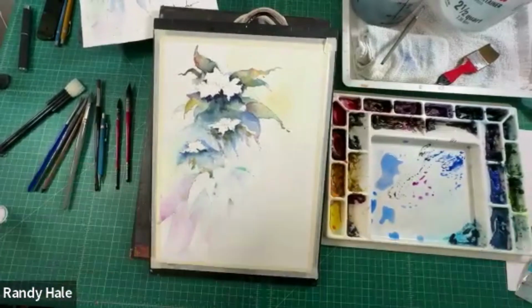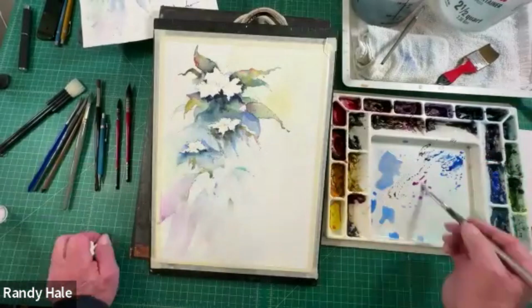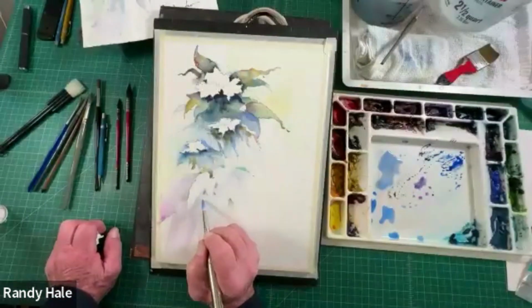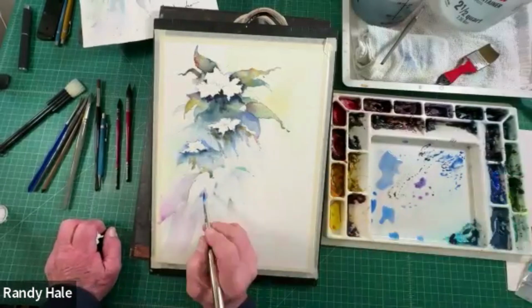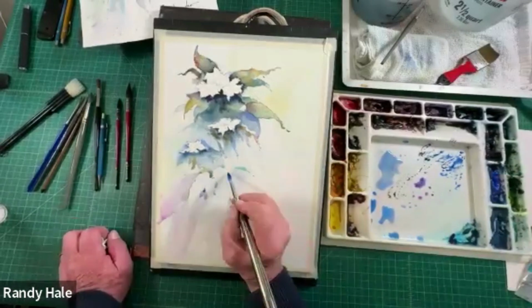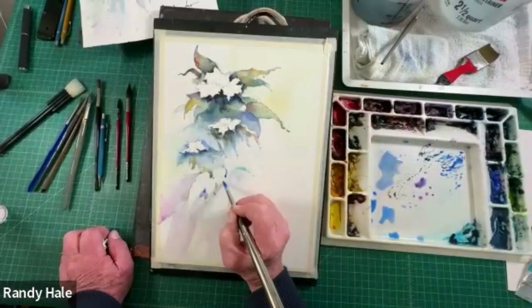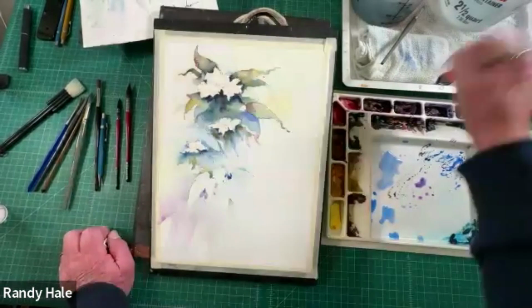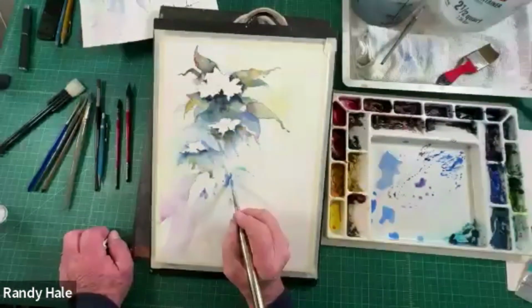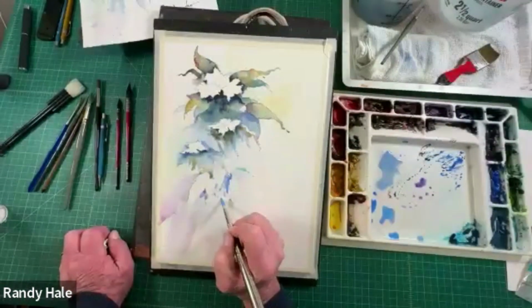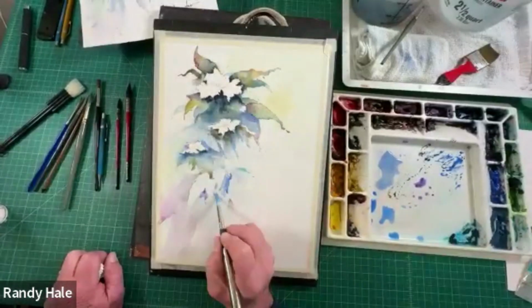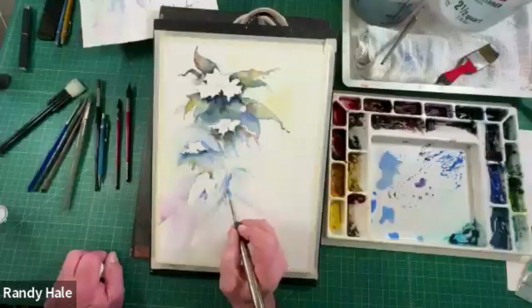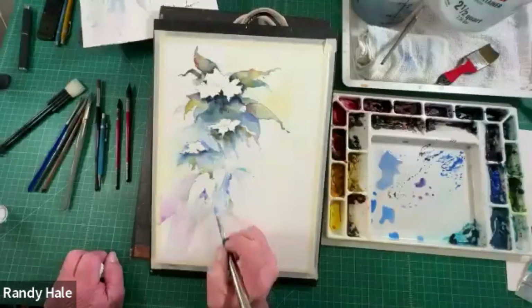But as I go farther down, I want to get more and more transparent. So I'm going to pick up a little bit more value right in here. Maybe a little bit right in here. Take a damp brush and just let water start running downhill.